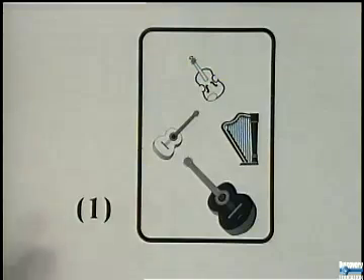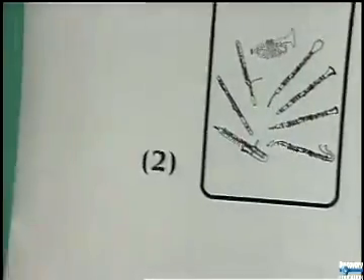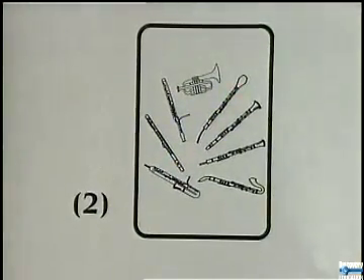Let's continue now with number 2. Please identify this class of musical instruments. Get your response from the answer key and write the letter of your response next to number 2.